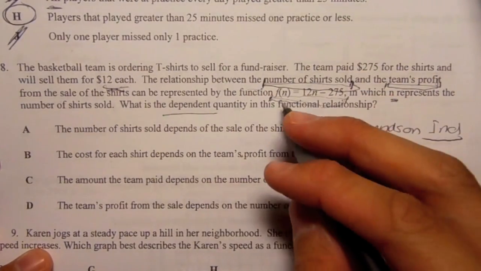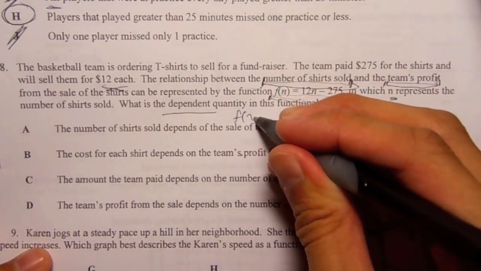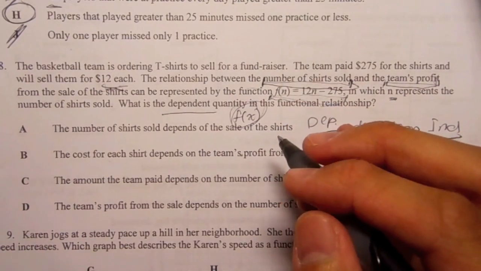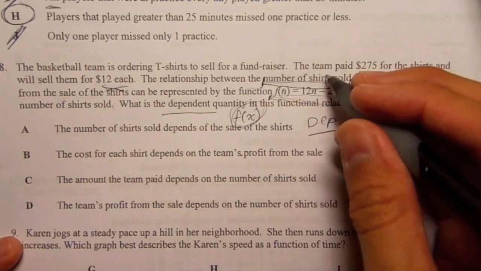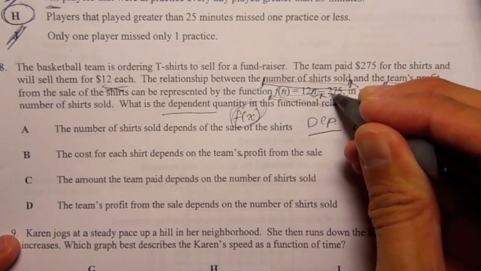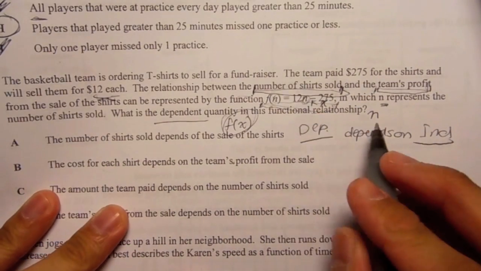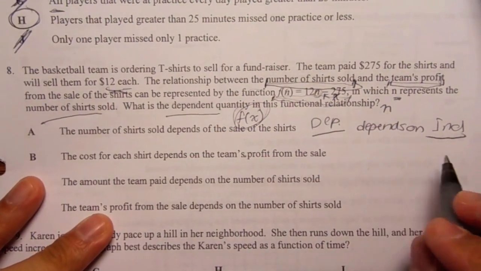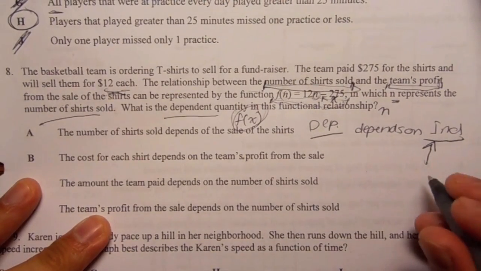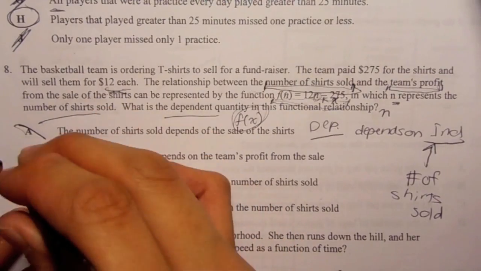Alright, so in your function f of something, even though it's not x this time, this is your y quantity. f of x is the same thing as y. That means that this letter inside the parentheses can also represent x. And remember guys, x is always independent. Knowing that n is my independent quantity, we remember that n represents the number of shirts sold. So that means the number of shirts sold needs to be on the last blank. So right away we can automatically eliminate A and B.